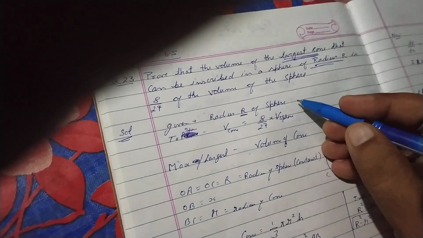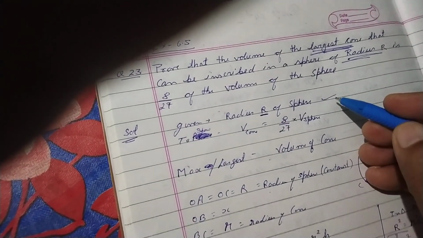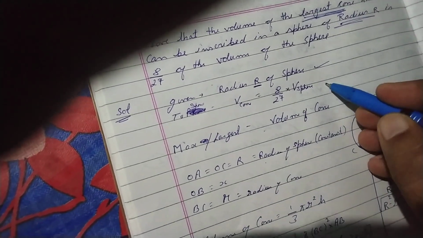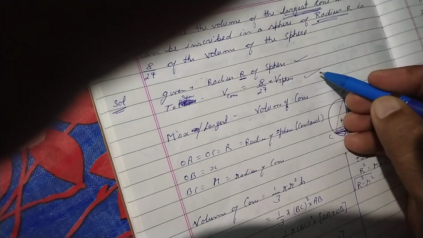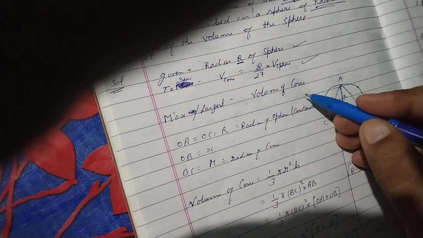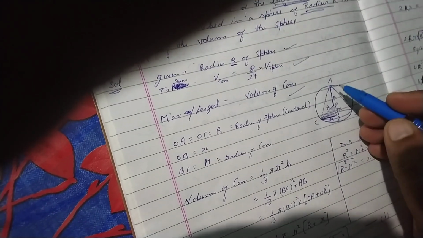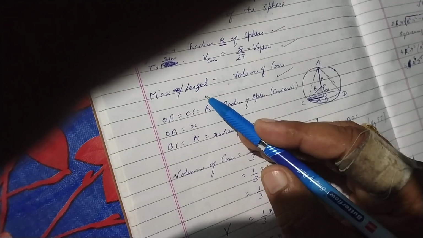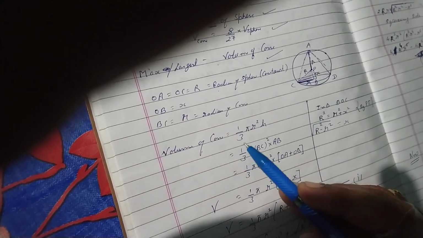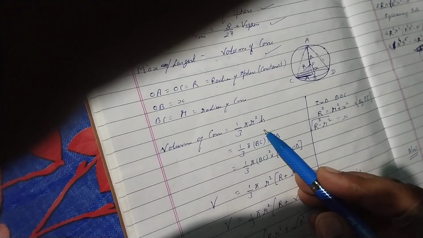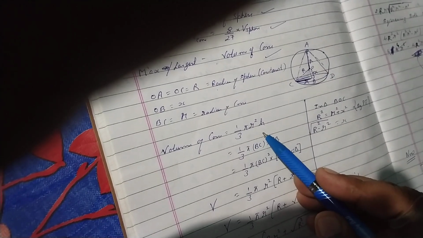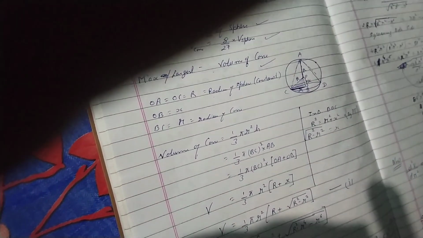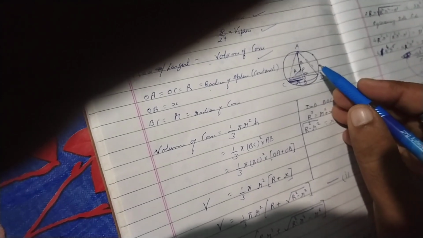Hence, what is given? The radius of the sphere. What we need to prove? The volume of the cone is 8 by 27 of the volume of the sphere. What is maximum or largest? The volume of the cone. Hence, that will become the main function. So we know that the volume of the cone is 1 by 3 pi r square h. We need the radius and height of the cone that is inscribed in the sphere. Inscribed means a cone is being drawn inside the sphere.